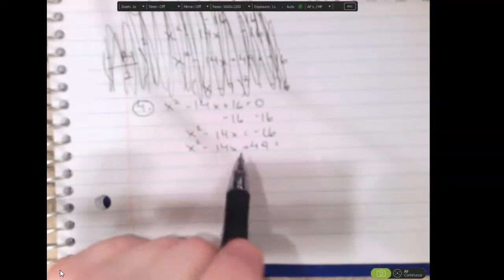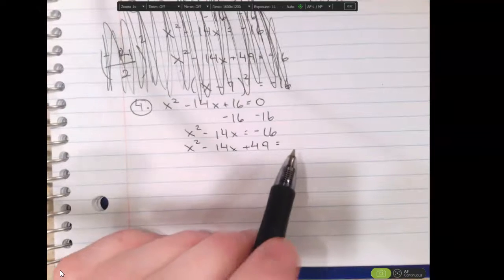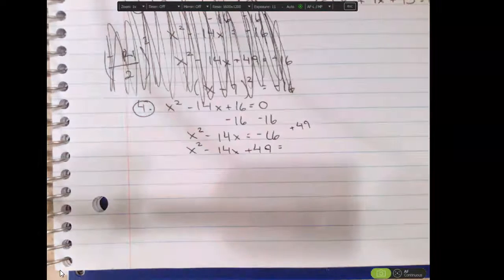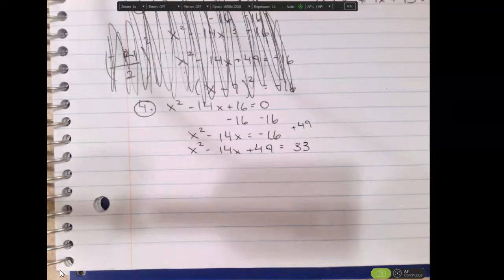You cannot just add 49 to one side and not add it to the other. So I need to also add 49 to the right side as well. So I'm going to take negative 16 plus 49, and that's going to give me 33. So right now I have x squared minus 14x plus 49 equals 33.